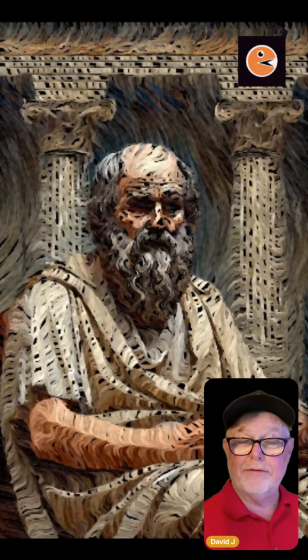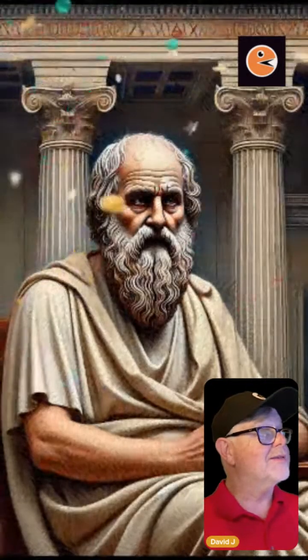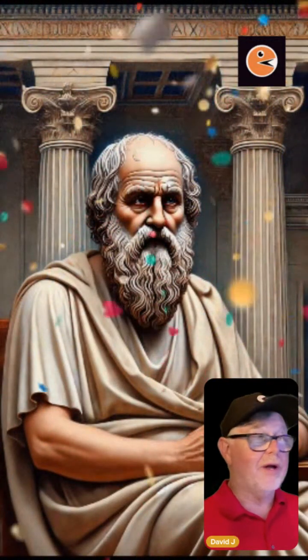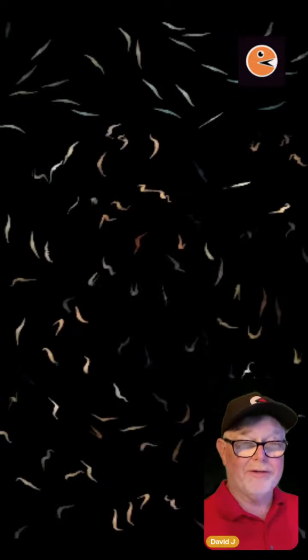Socrates was a classical philosopher whose methods and ideas laid the groundwork for Western philosophy. His contributions continue to influence modern thought. Socrates. He was around from 469 to 399 BCE. There he is, Socrates. I guess we know what these guys look like from paintings and sculpture. All right, next up, famous Greeks.